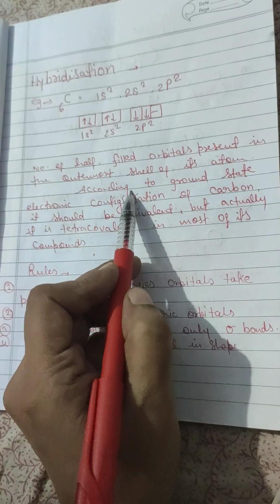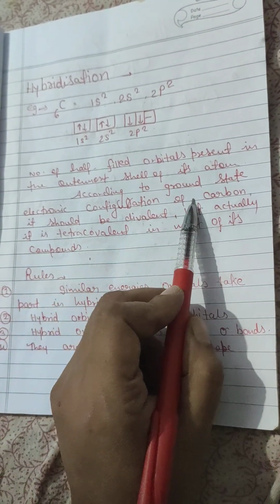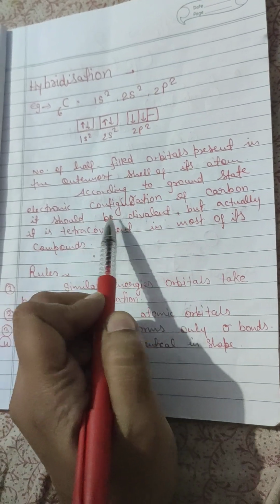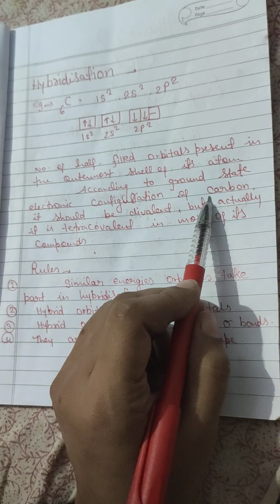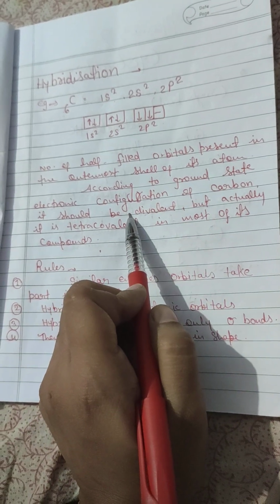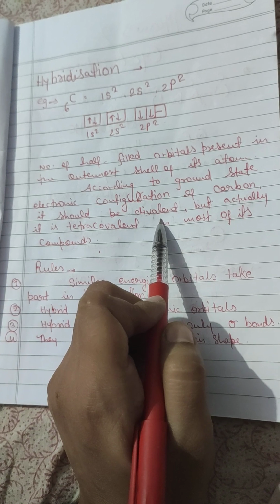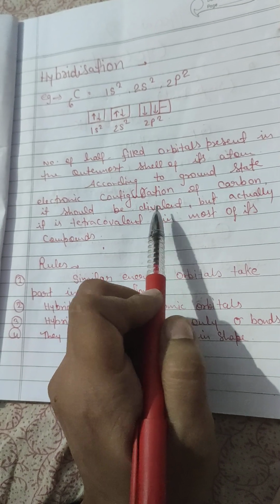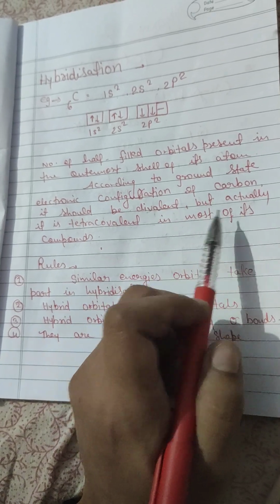Carbon atom. According to the ground state electronic configuration of carbon, it should be divalent, but actually it is tetracovalent in most of its compounds.